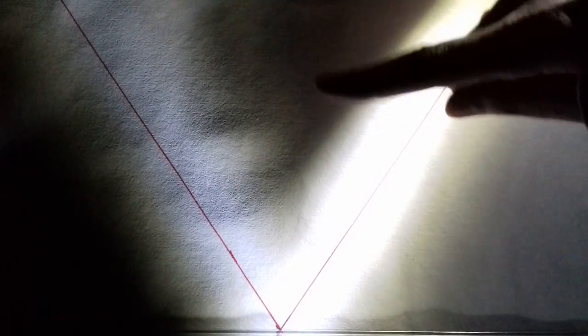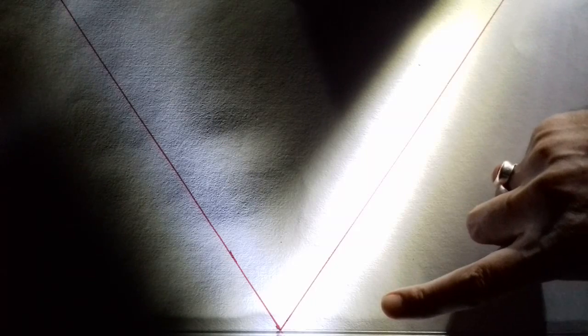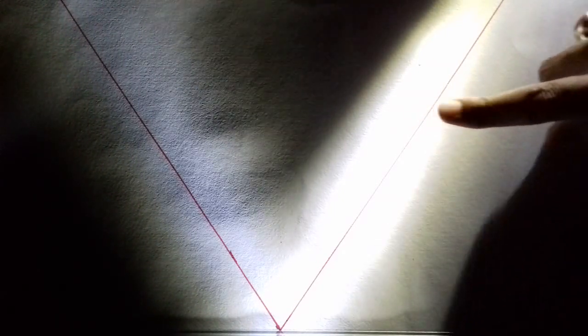Here I have drawn a line. This line shows the ray of light of this beam which is striking the mirror at this point. I have drawn two lines to show two rays of these two beams: one beam which is falling on the mirror, another beam which is reflecting from the mirror. Later on I will show you the rays, the part of these two lines.